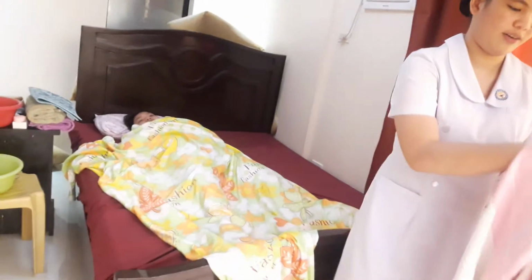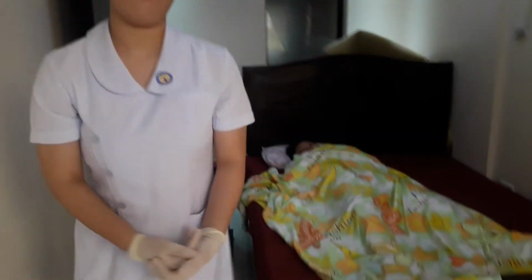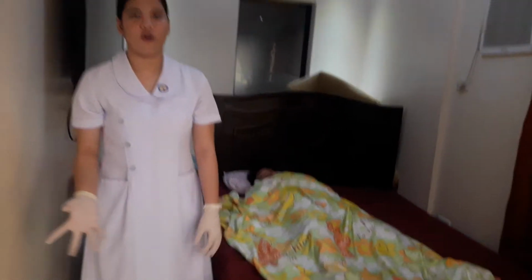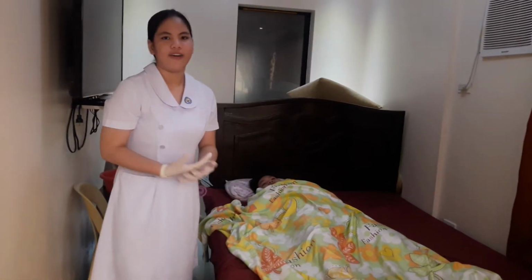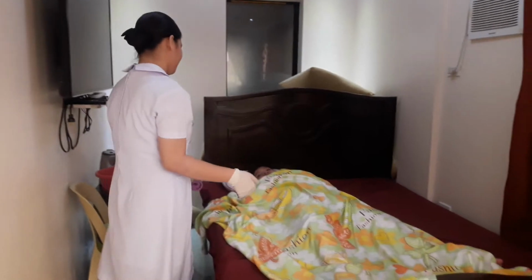And now we will place it into the laundry hamper. And after doing that, we will now remove the clothing of the client or the hospital gown. If we will remove the gown, we should fold it inwards.